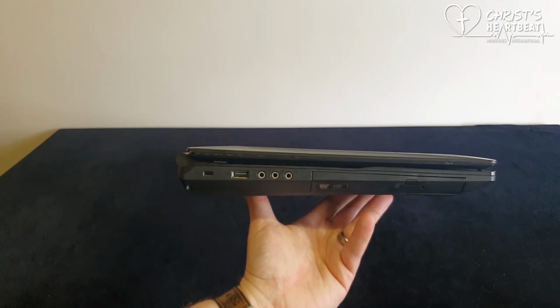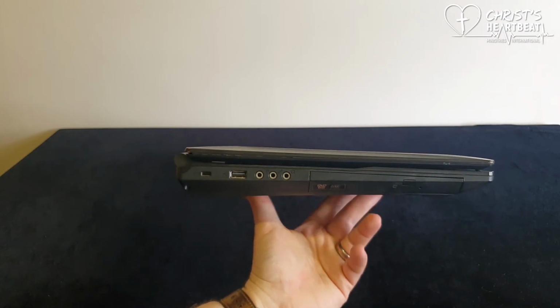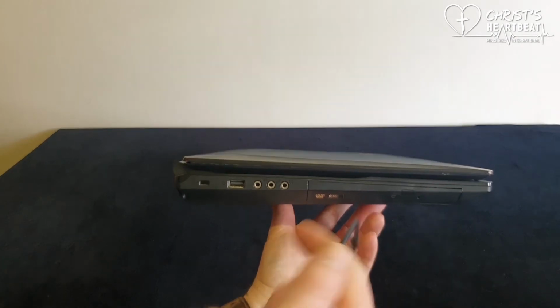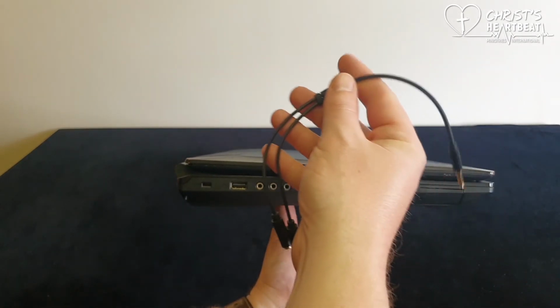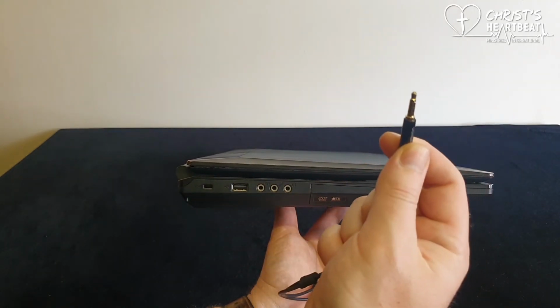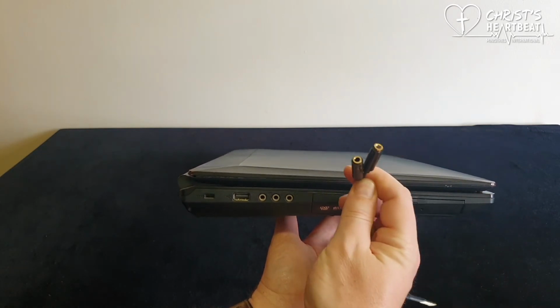However, a lot of newer laptops are now coming with only a single port. Now, this might seem a bit confusing, but it's actually quite easy to fix. All you need to do is buy an adapter like this one that I'm showing you now, where it has an auxiliary cable on one end and then 2 auxiliary females on the other end.